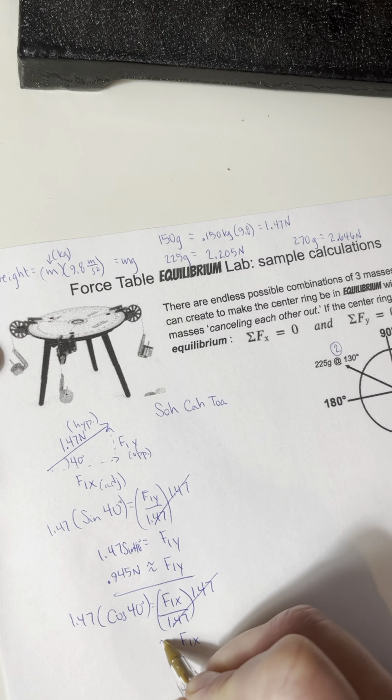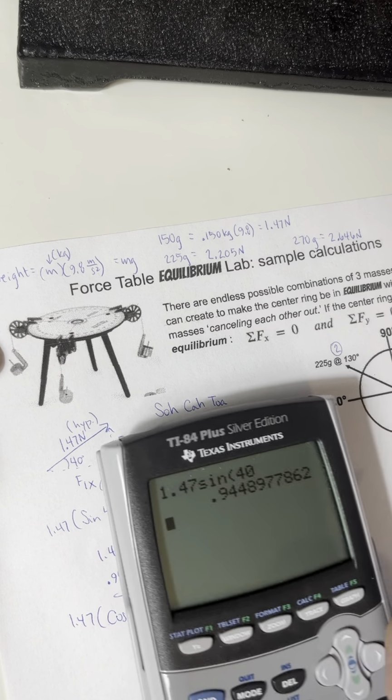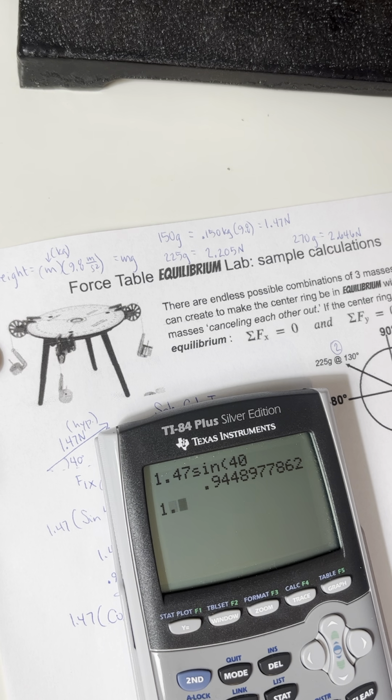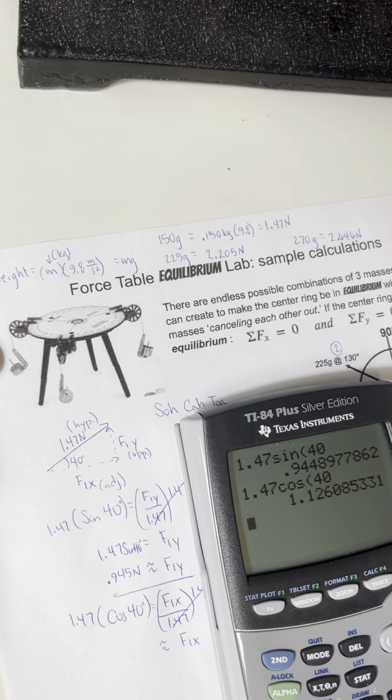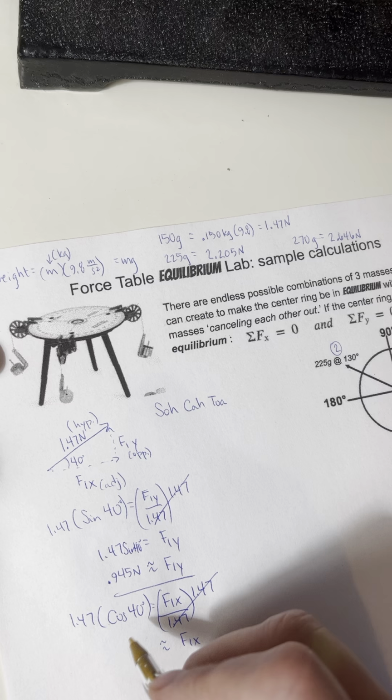So force of 1 in the x direction will end up being approximately 1.126 newtons. I went to 3 decimal places before, so I'll do 3 again here.